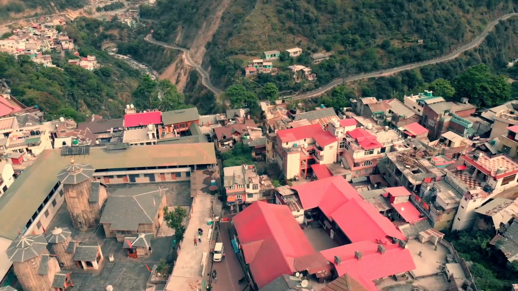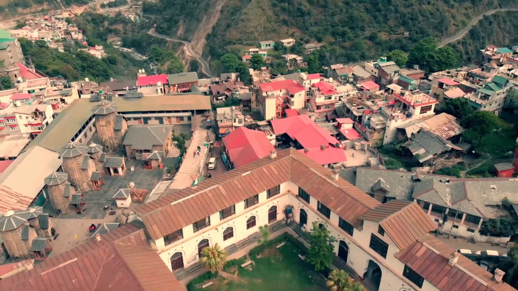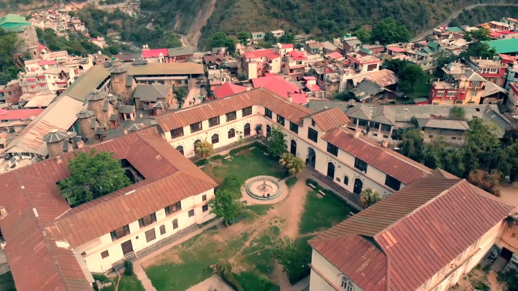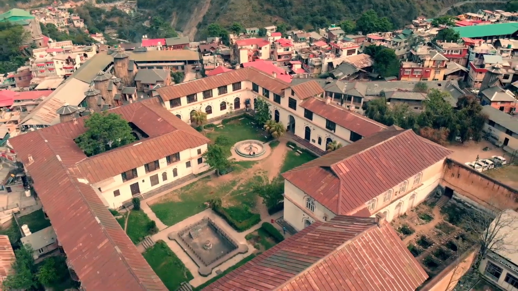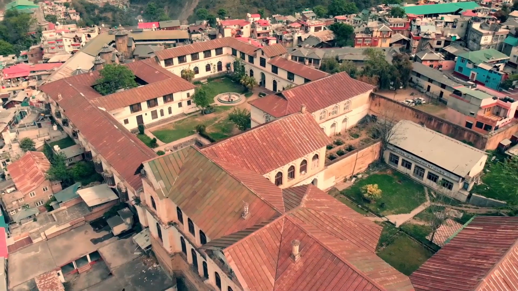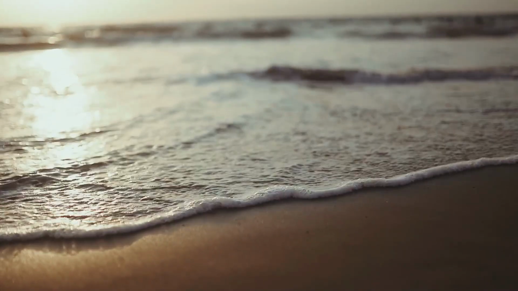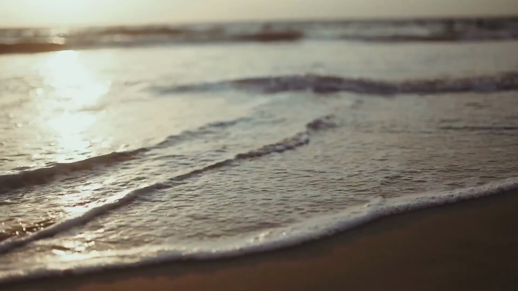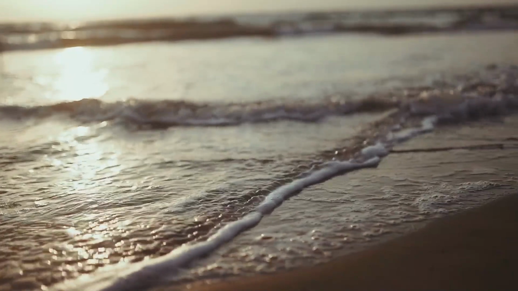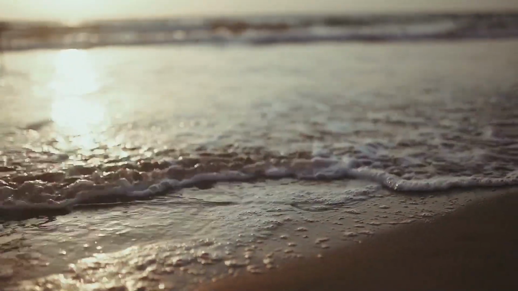Role of Union Public Service Commission. The Union Public Service Commission conducts the civil services examination for entry into the All India services and other center services. Role of National Human Rights Commission. The National Human Rights Commission is responsible for the protection and promotion of human rights in the country and has the power to investigate human rights violations by state governments.